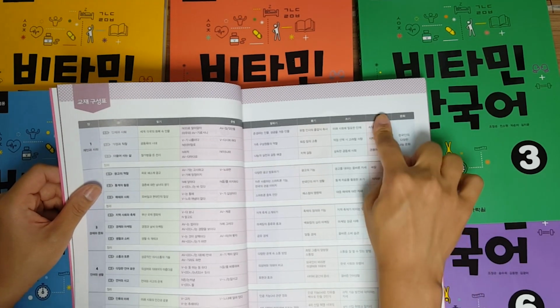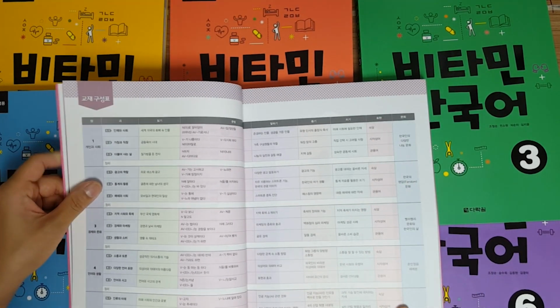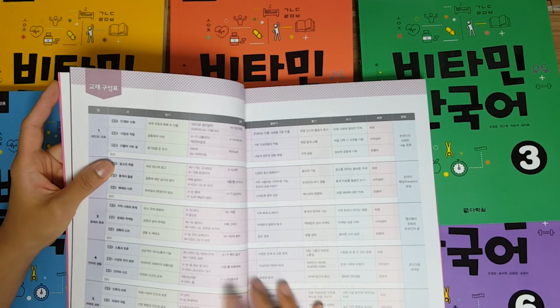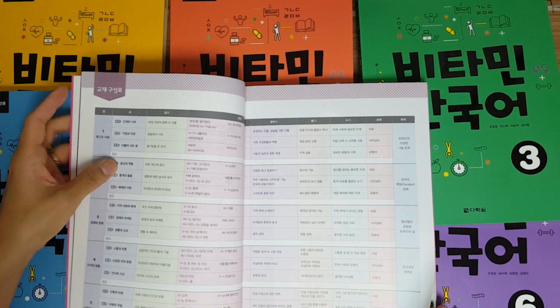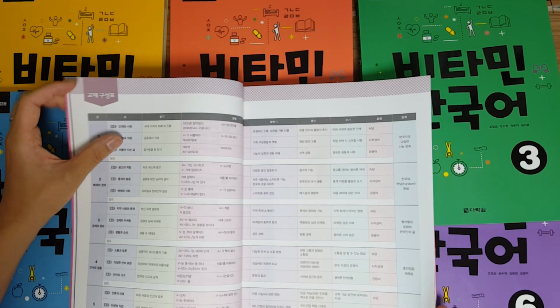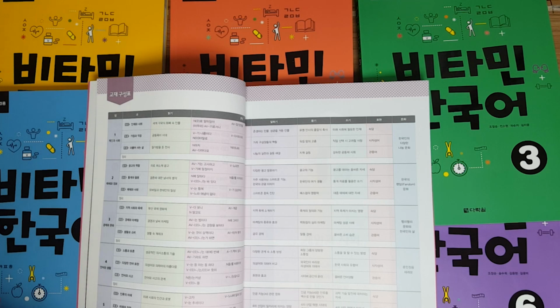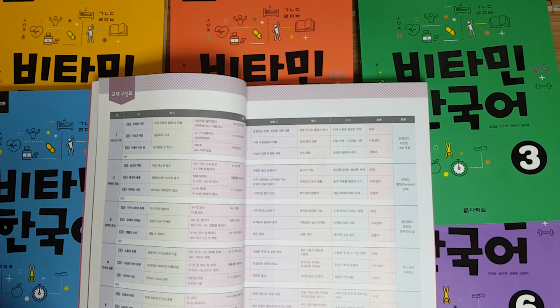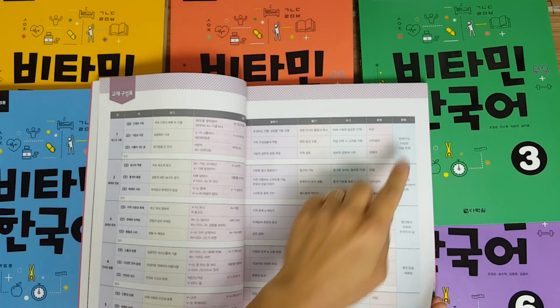In this expression section, it has more phrases or sayings, or, what's the word, idioms, yes, and culture.